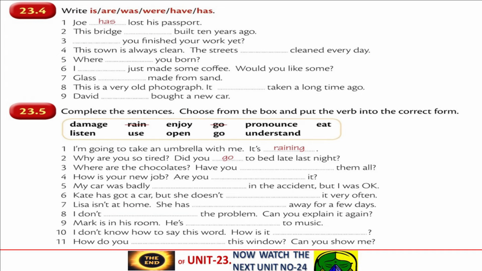23.4. Write is, are, was, were, have, has. Number 1. Joe has lost his passport. Number 2. This bridge was built 10 years ago. Number 3. Have you finished your work yet? Number 4. This town is always clean. The streets are cleaned every day. Number 5. Where were you born?